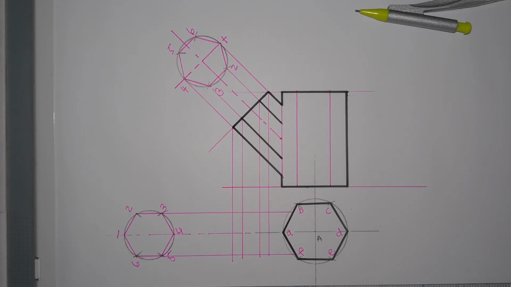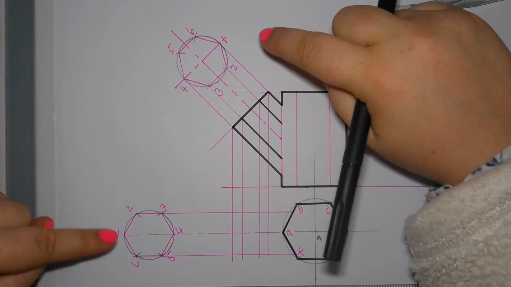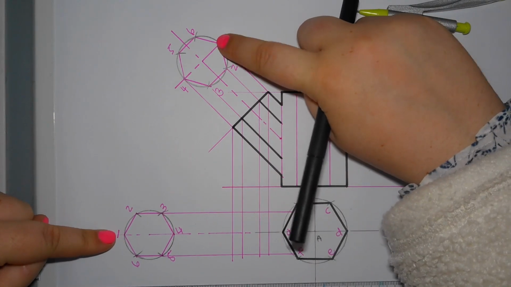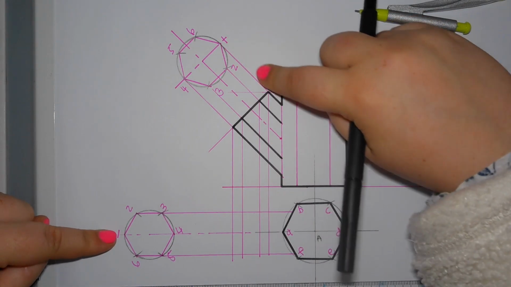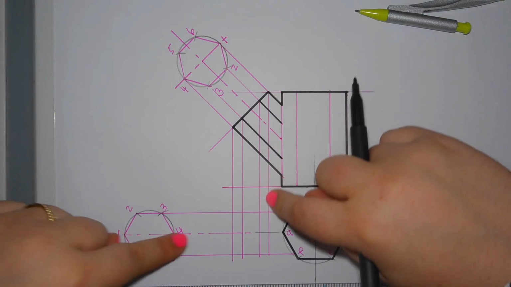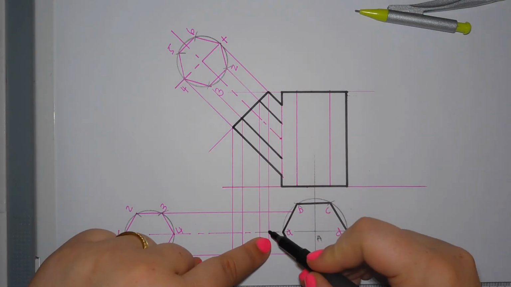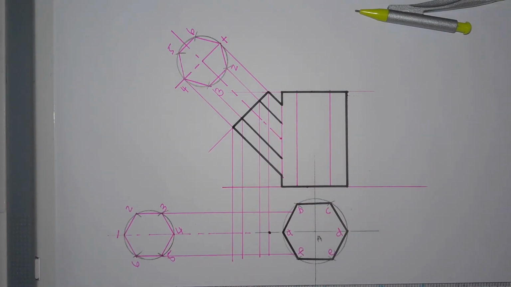Okay, so now I'm going to look at where number 1 over here meets number 1 over there. So I'm following the line down, and where they meet, that's my first point. Gonna do the same for all of them.